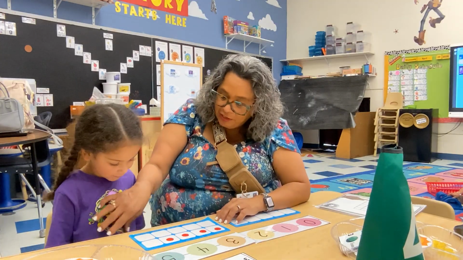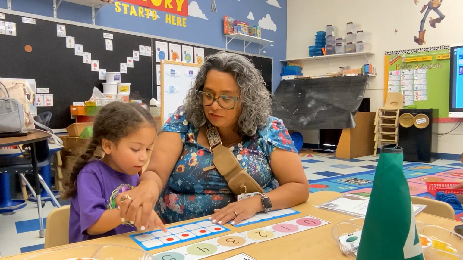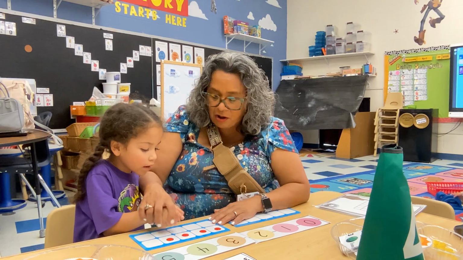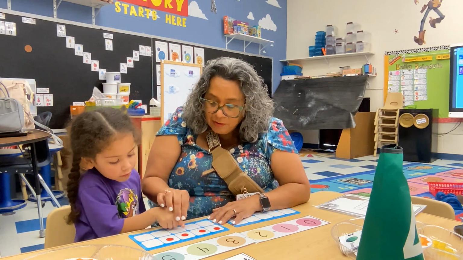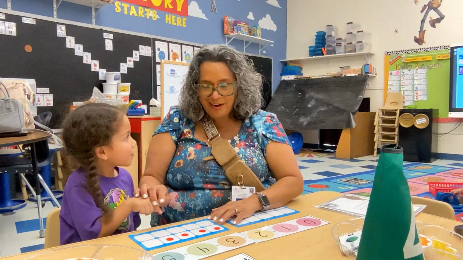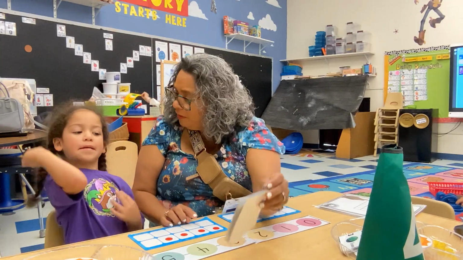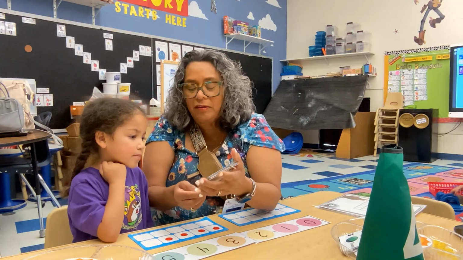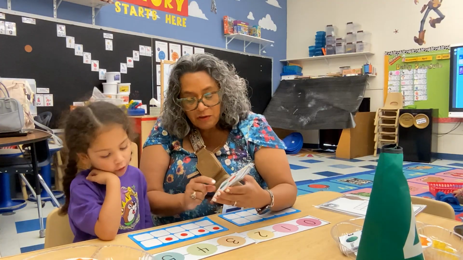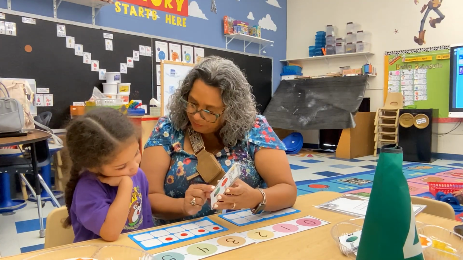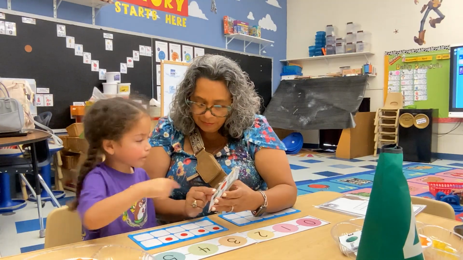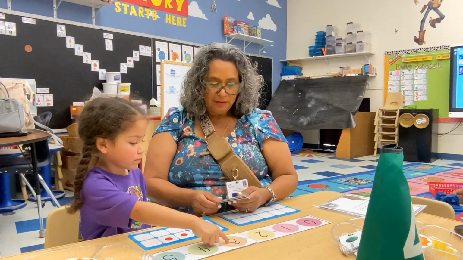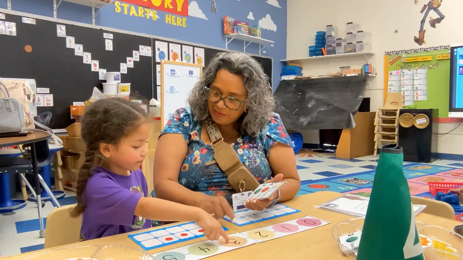You almost. You did say 4, but you counted this one 2 times, and you didn't count this one at all. So let's count it again. Good, 4. So in math, when you miscount, you're making a mistake. It's called a miscount. So what number is this one?